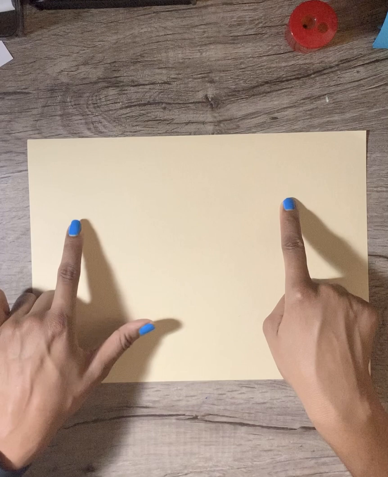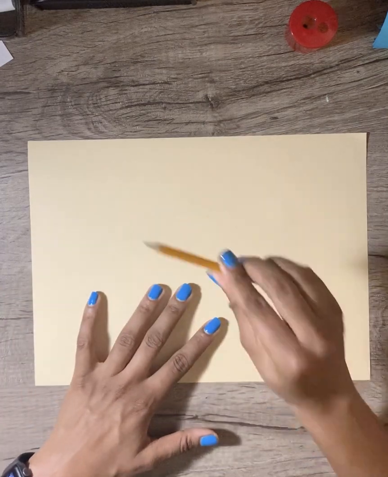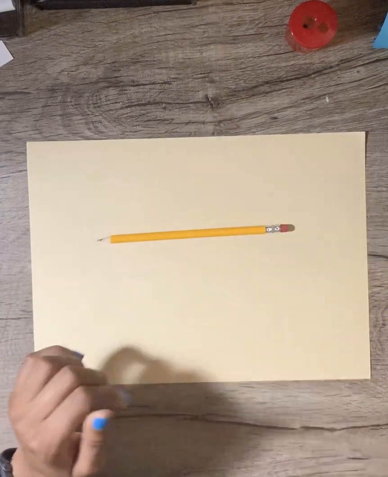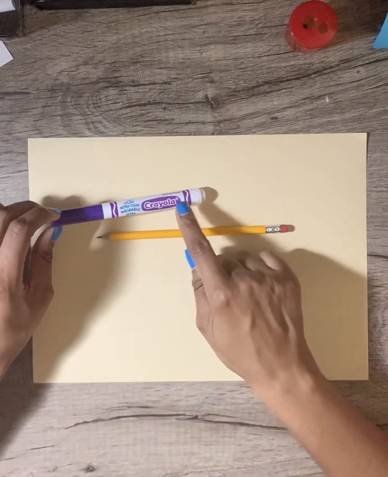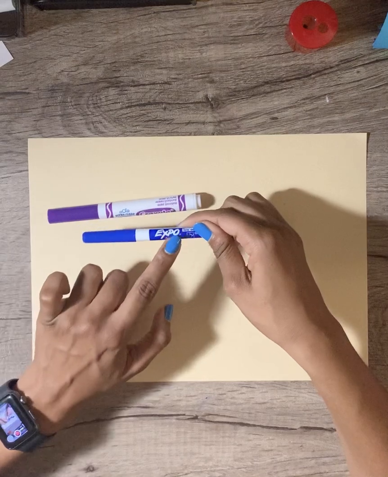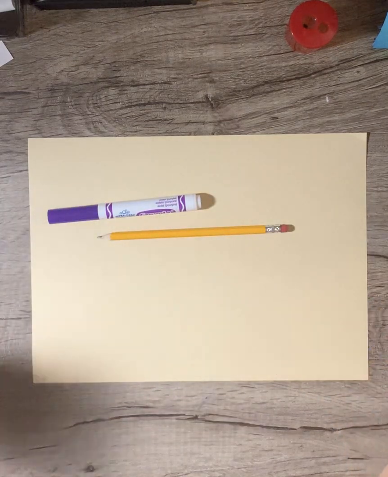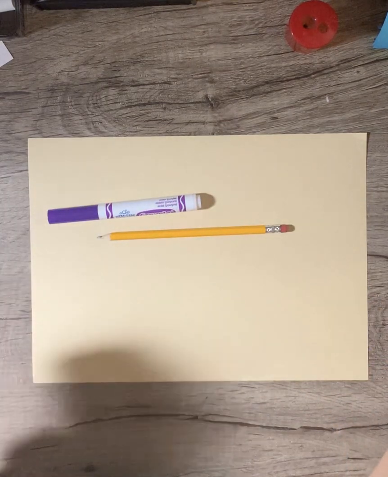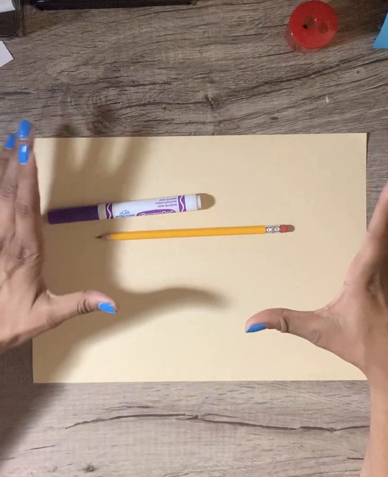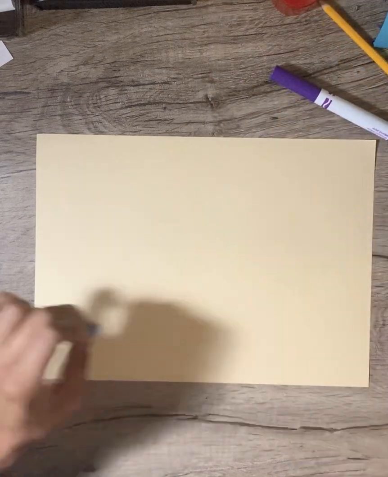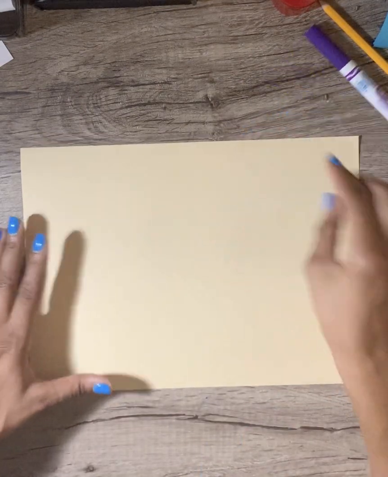Today for reading and technology, we are going to be making a KWL chart. So I need you to get a manila piece of paper out of your backpack, a pencil, and a marker. Make sure it's the Crayola marker and not the Expo marker. Okay, now to get started, we are going to set up our paper for our KWL chart. So before I tell you what it is, let's go ahead and get our paper set up.